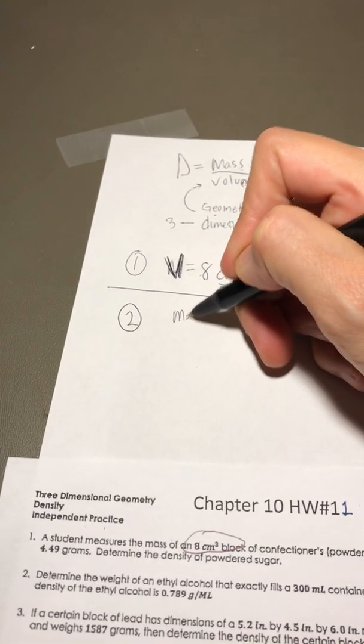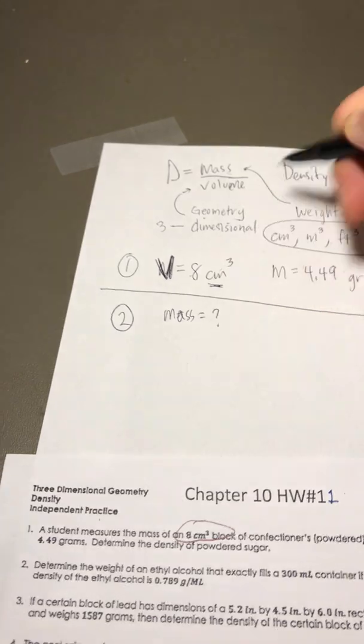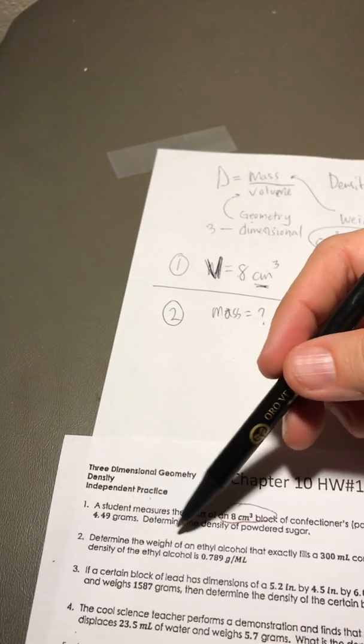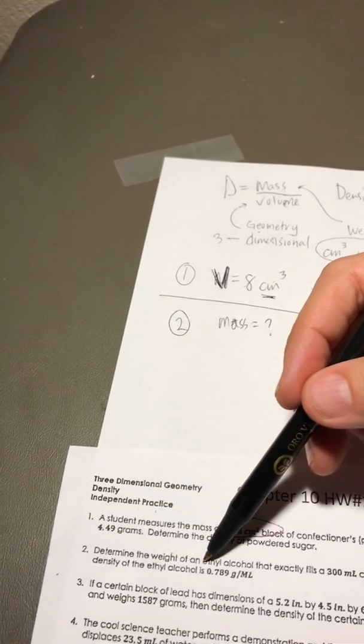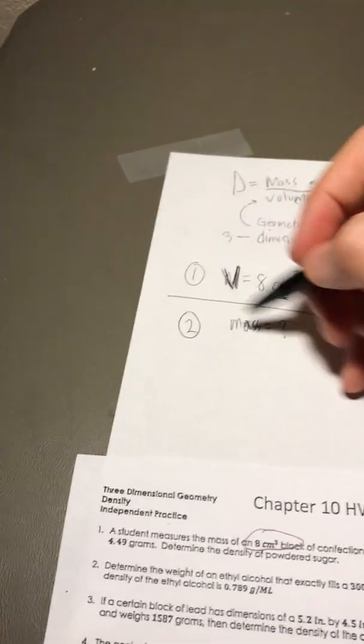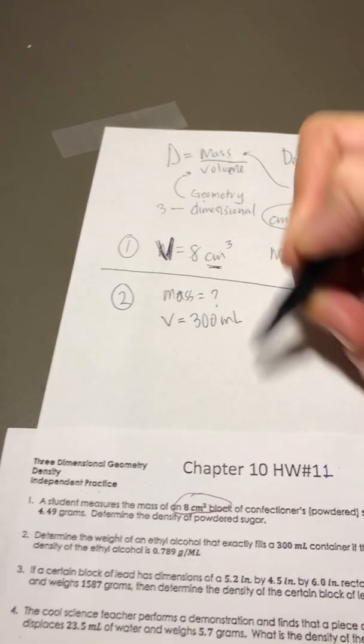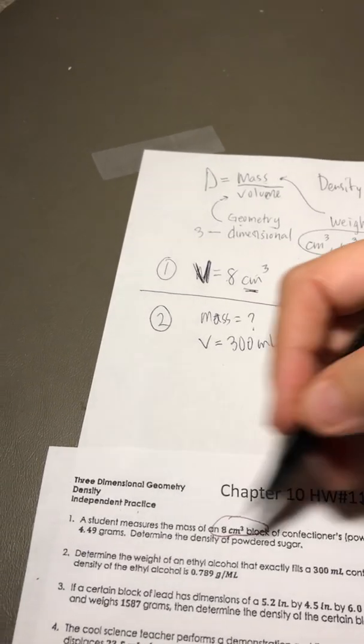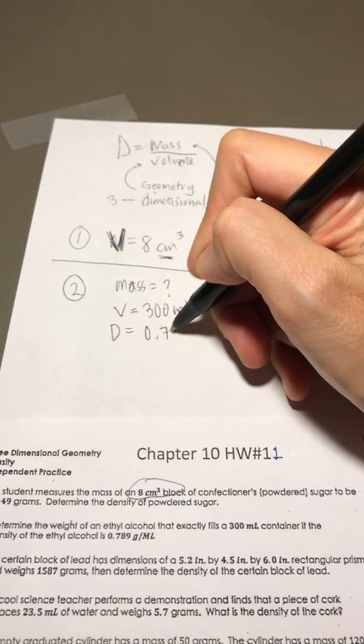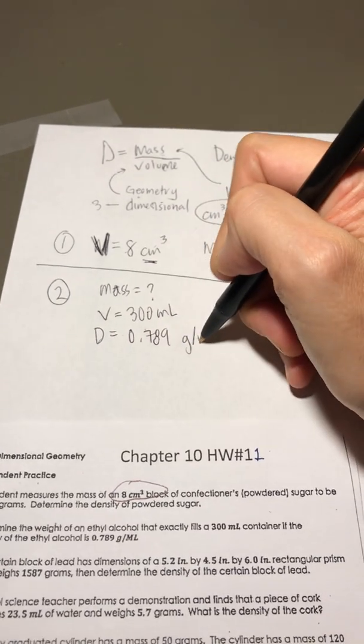It says determine the weight. So we know the weight is the mass. So the mass is what we don't know. It says determine the mass or the weight if I fill it, and that's the volume, 300 milliliters. And the container has a density of 0.789 grams per milliliter.